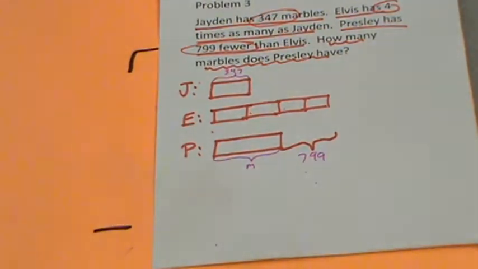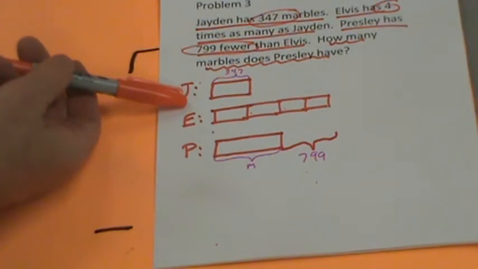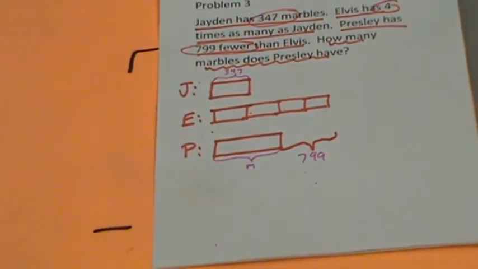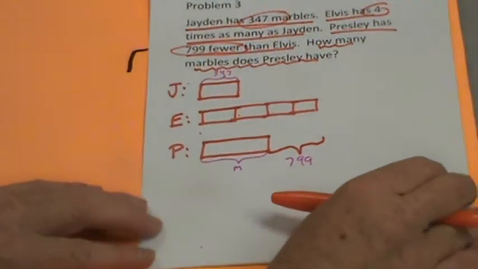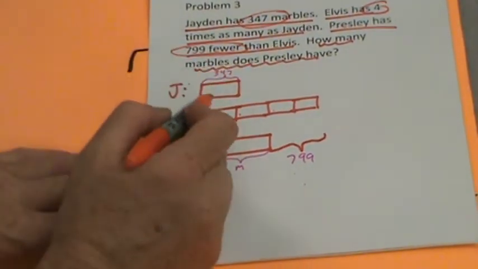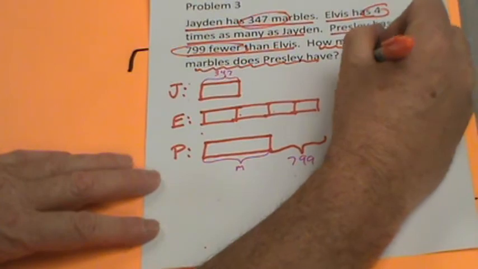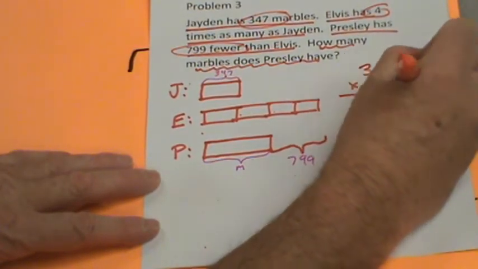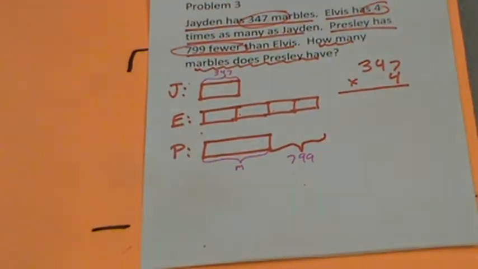That's what we're after. The first thing we need to figure out, though, of course, we know how much Jaden has. We know Elvis has 4 times as many. And we know that Presley has 799 fewer than Elvis. So we need to figure out how much Elvis has. So we're going to do 347 times 4. Now we could do this as a partial product.